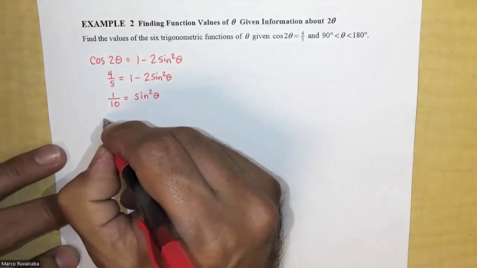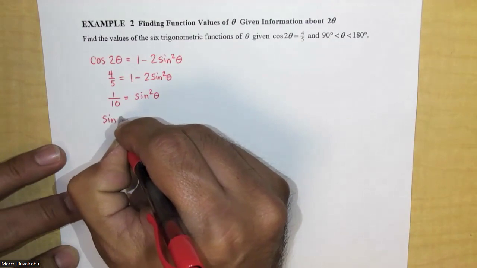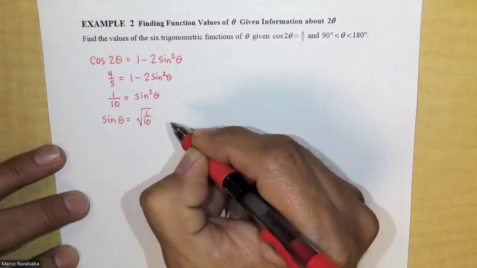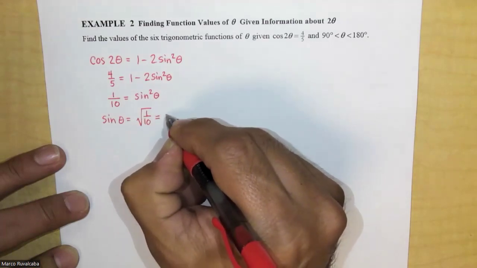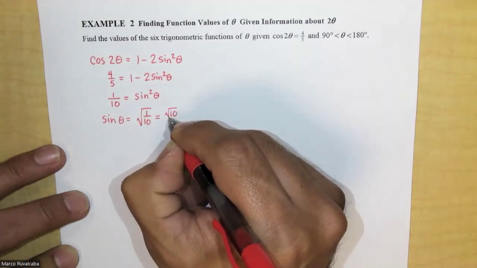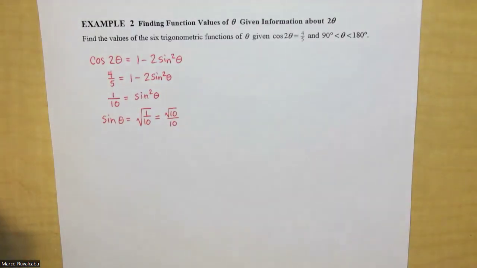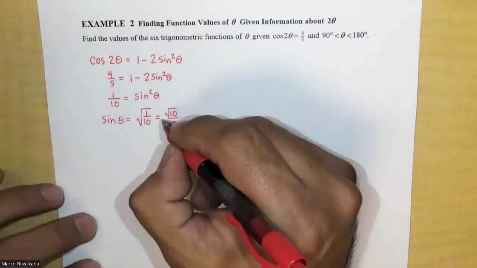So when we take the square root, sine theta will be the square root of 1/10, which simplifies to the square root of 10 over 10. And once again, it's positive because it terminates in quadrant 2.